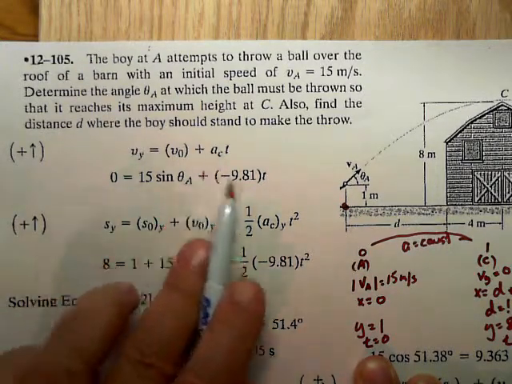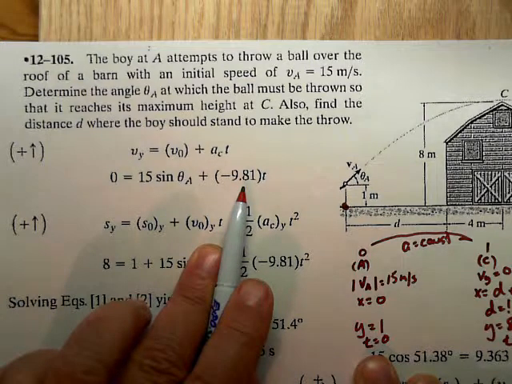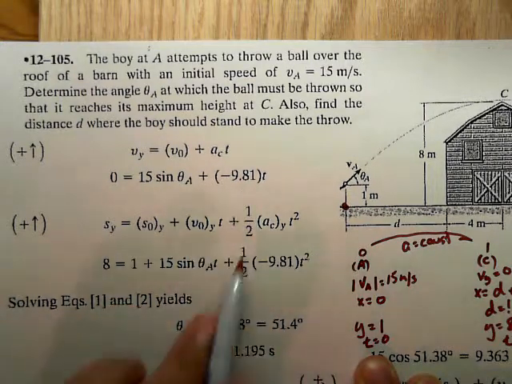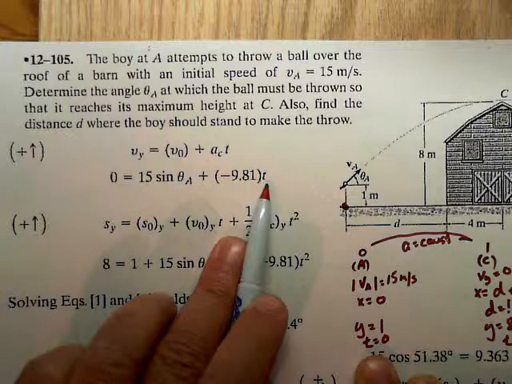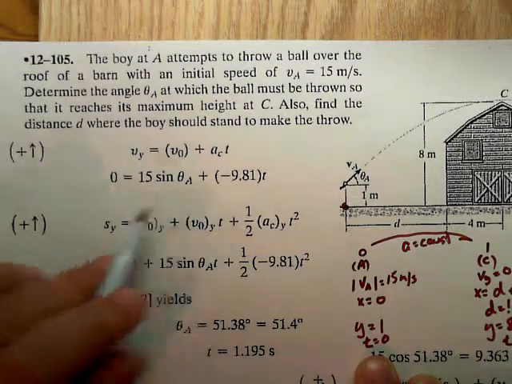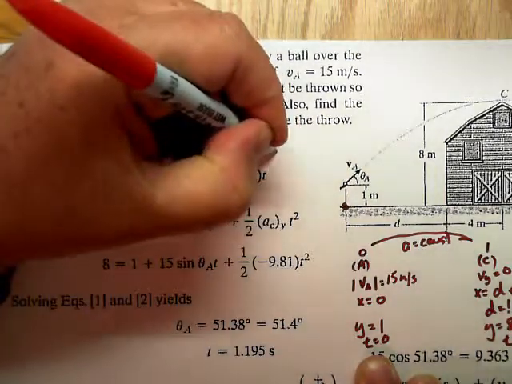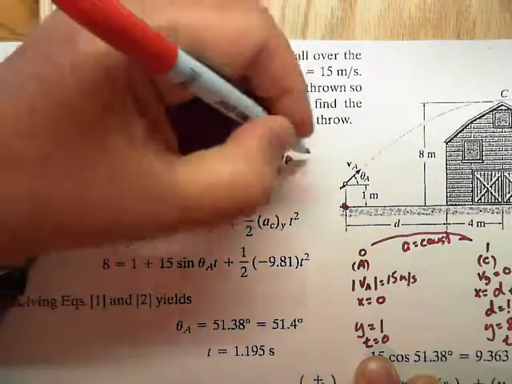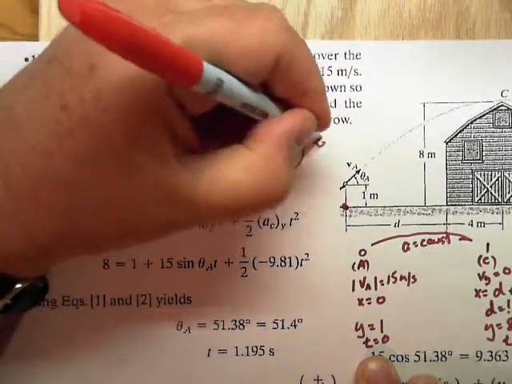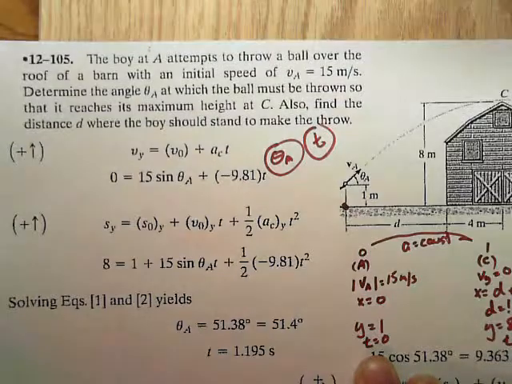Theta is unknown. Acceleration of gravity in our metric system is 9.81 meters per second squared, multiplied by the time to reach point C. And in this problem, we don't know theta A, and we don't know time. So one equation, two unknowns.